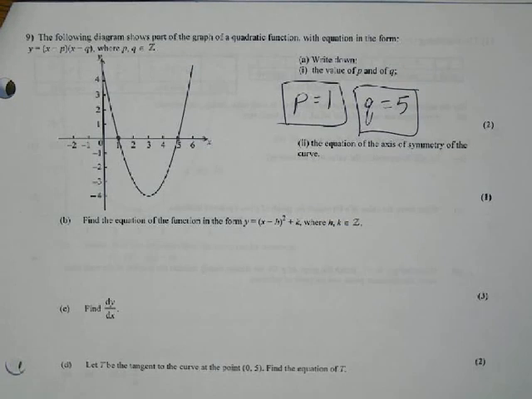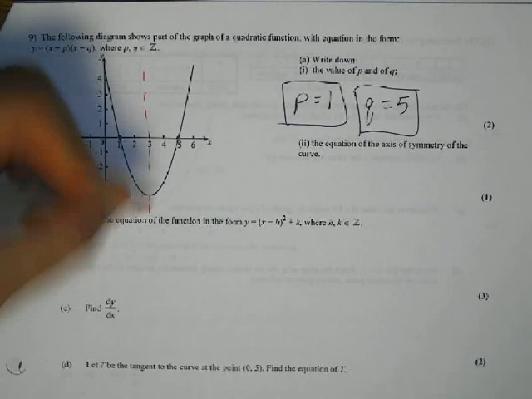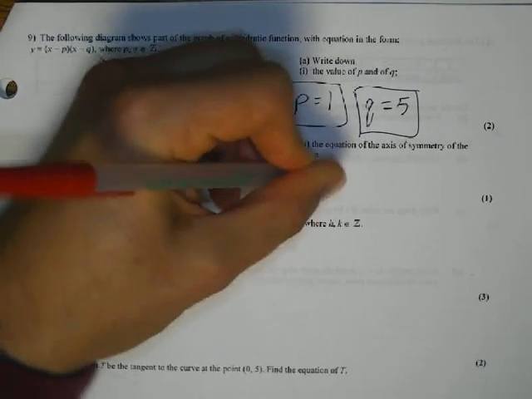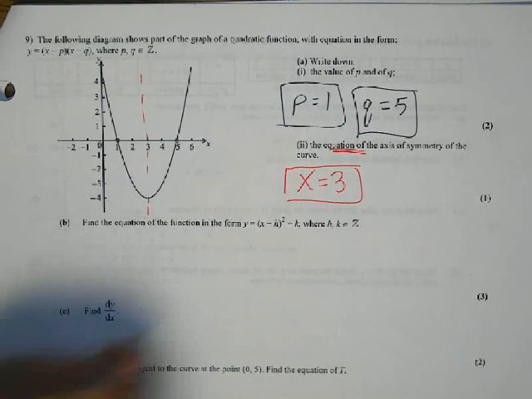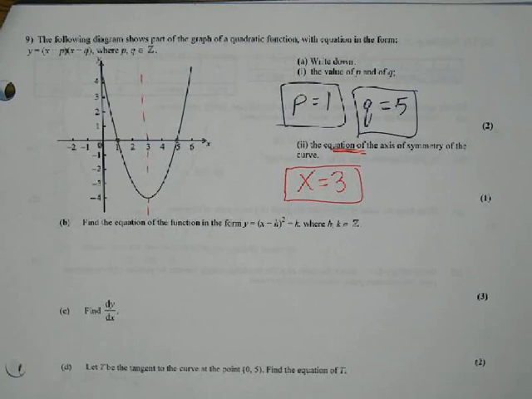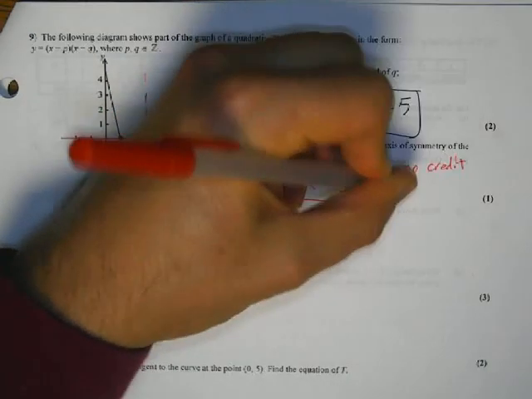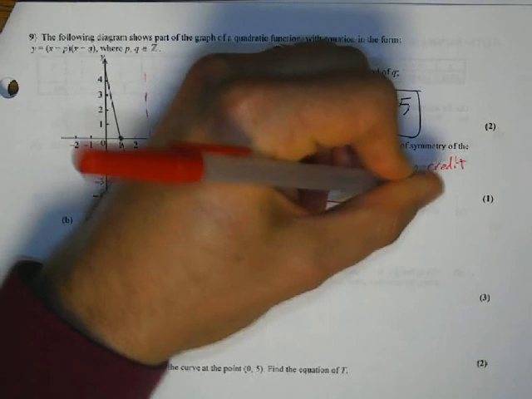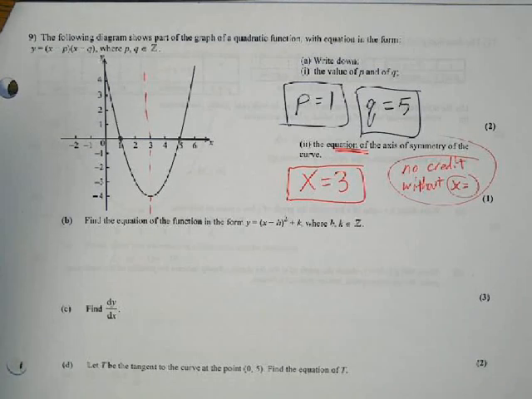The axis of symmetry is halfway in between, and so we would say x equals 3. Because it's an equation, it has to have an equal sign. So no credit if you don't write x equals. You have to have the x equals here.